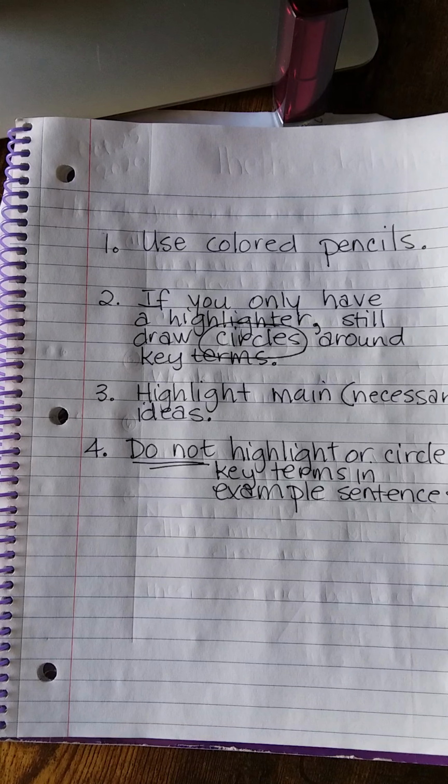Good morning, guys. Today I'm going to go over a couple of the mistakes that very many people were making in their annotations on their notes. So first of all, some reminders.